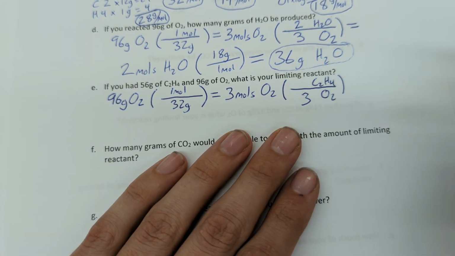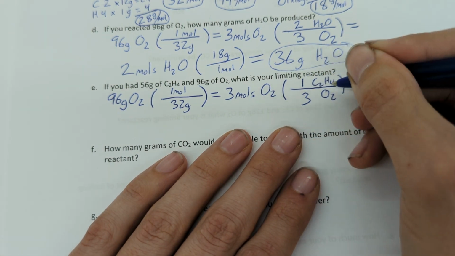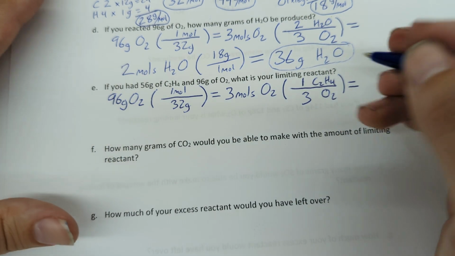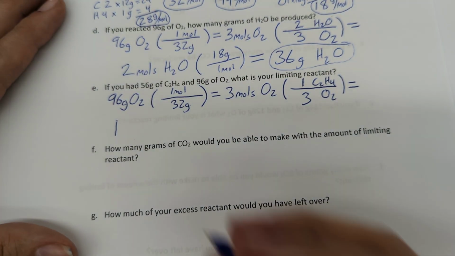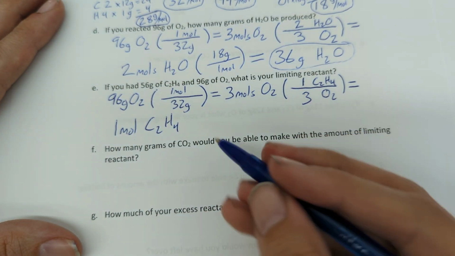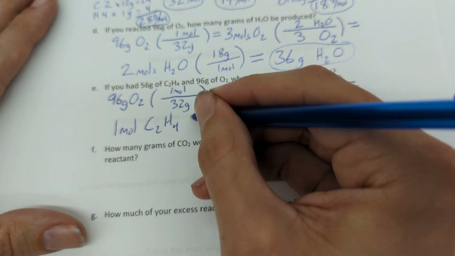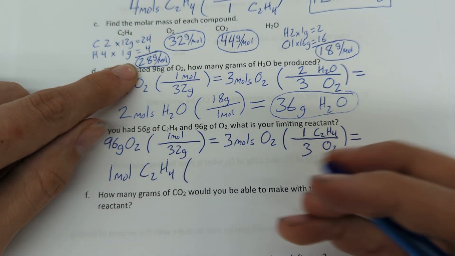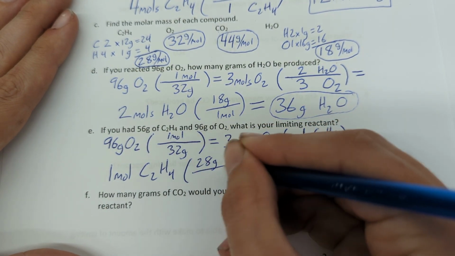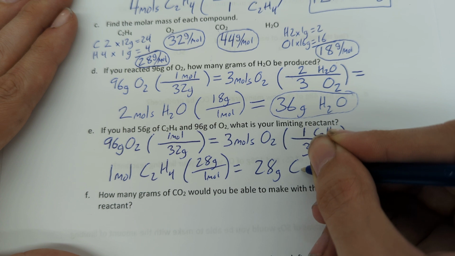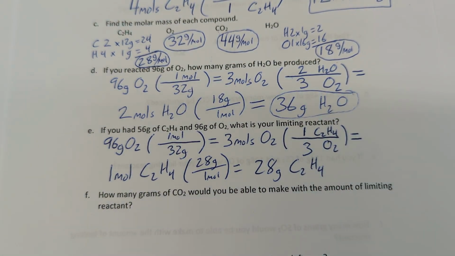So 3 and 1. So for every 3 O2, I would use 1 C2H4. So 3 times 1 divided by 3, that would equal 1 mole of C2H4. And then I would just have to convert it back to grams because I got to compare it to that. So I got my molar mass right here, 28 grams per mole. So I would multiply that by 28 grams per 1 mole, or 28 grams of C2H4.